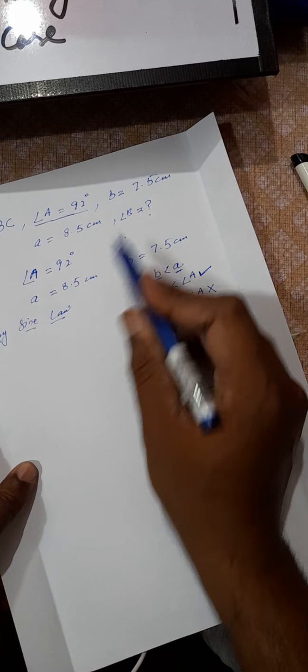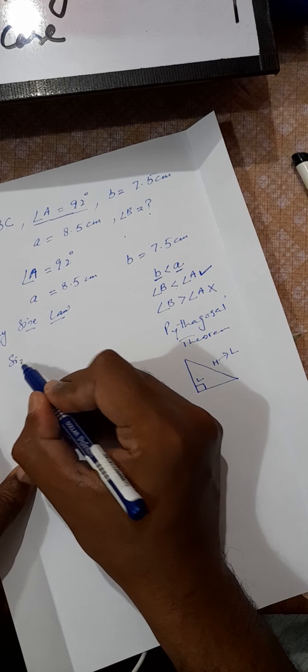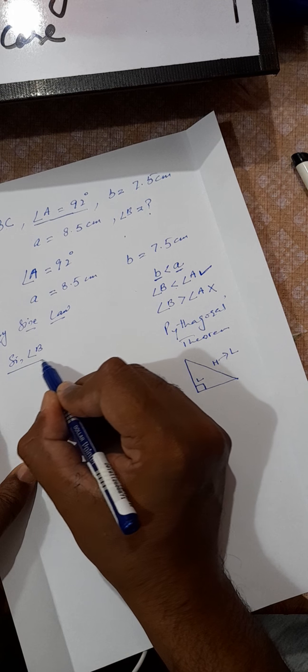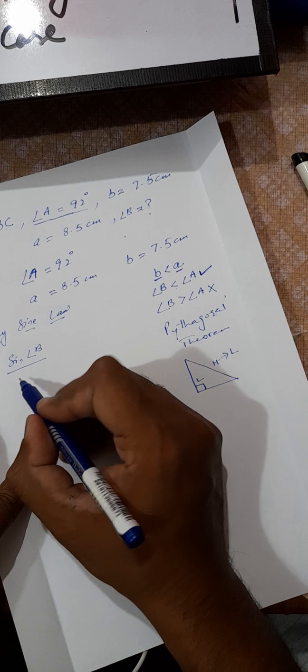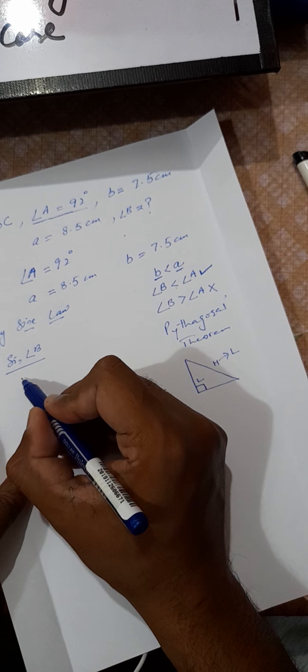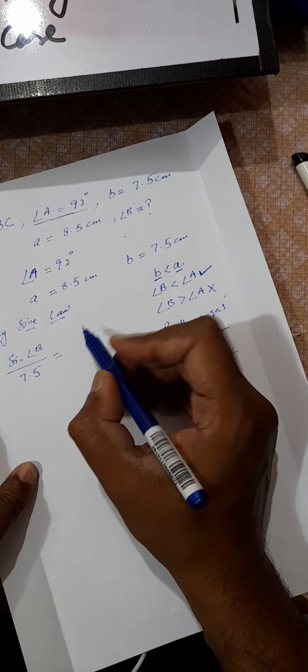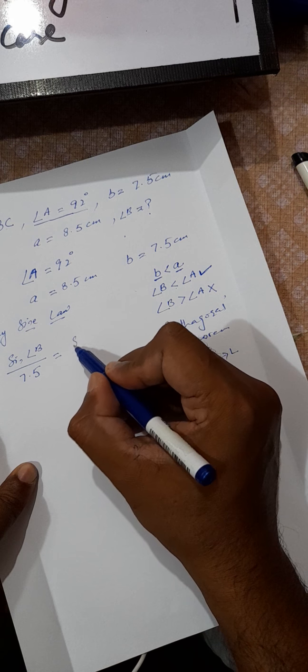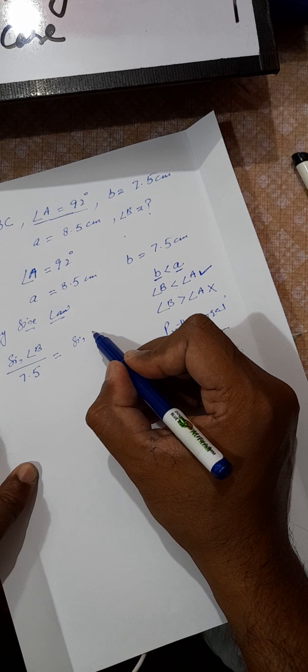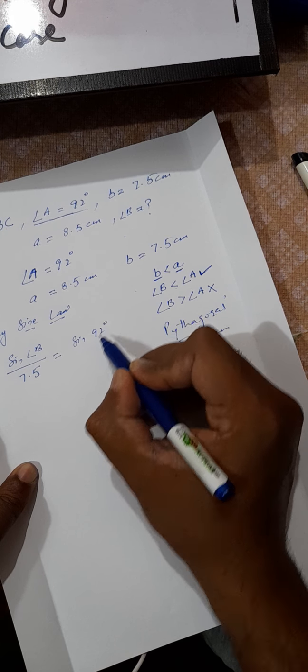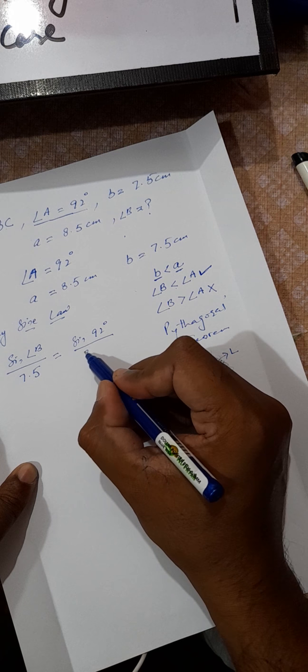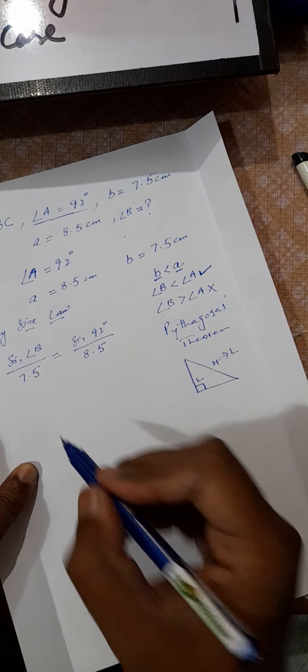We are supposed to find angle B, so we will write down sine of angle B over 7.5, equal to sine of angle A, that is 92 degrees, over 8.5.